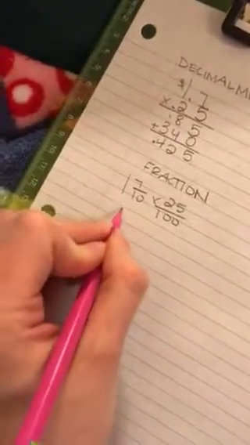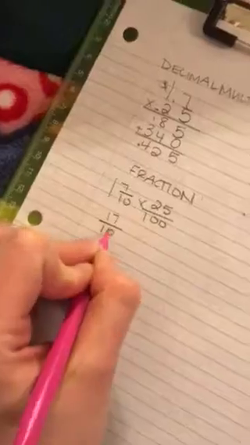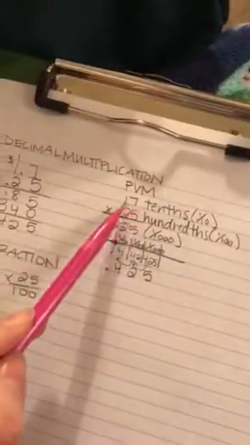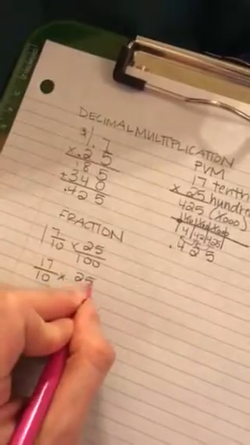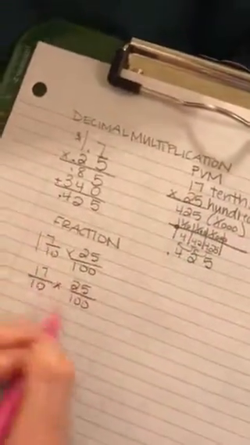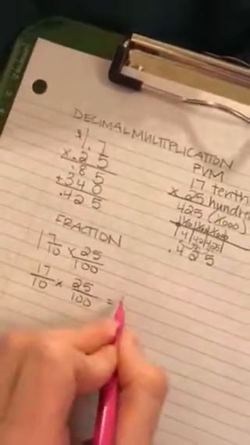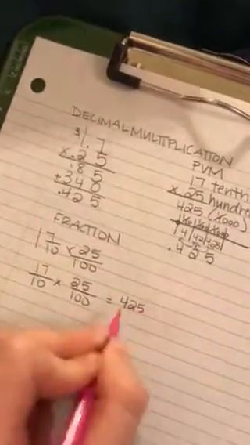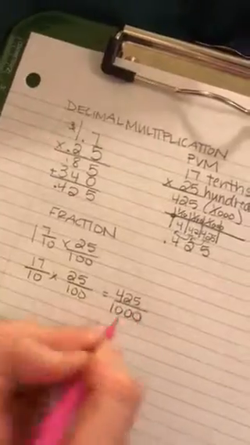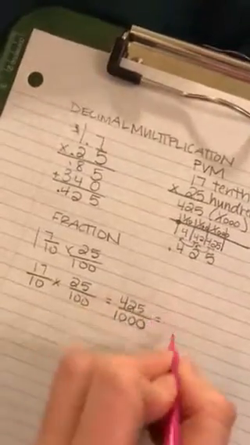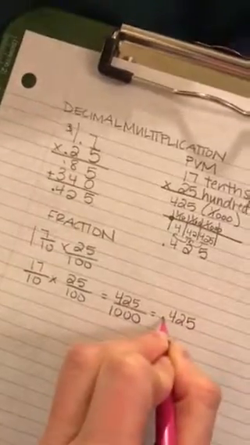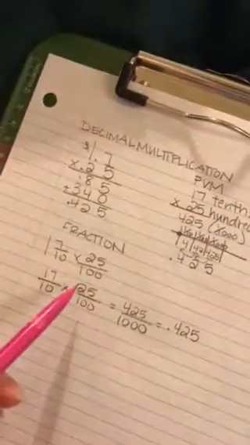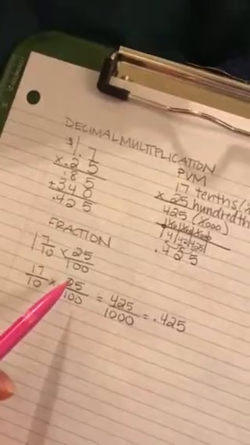So 1 7/10 can just be renamed as 17 tenths. You'll notice it again, 17 tenths times 25 hundredths, and then you can just multiply it across. So you're going to get 425 over 1,000, and then that can give you your answer of 425 thousandths. So those are two different ways to multiply those fractions.